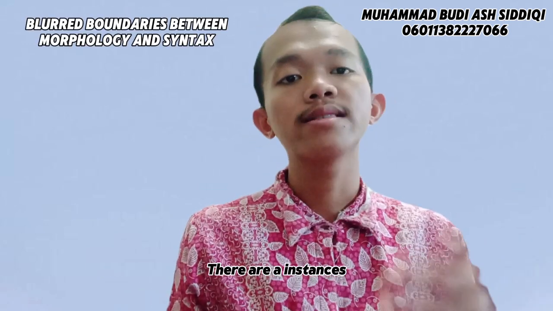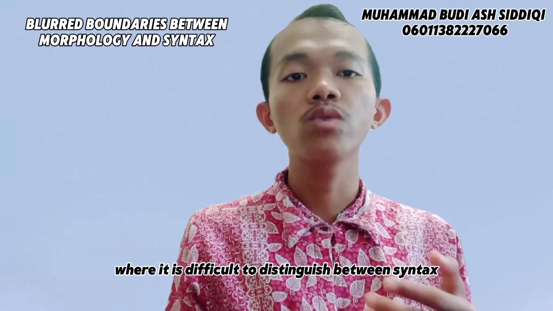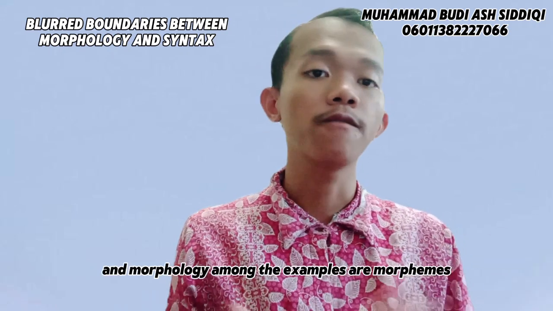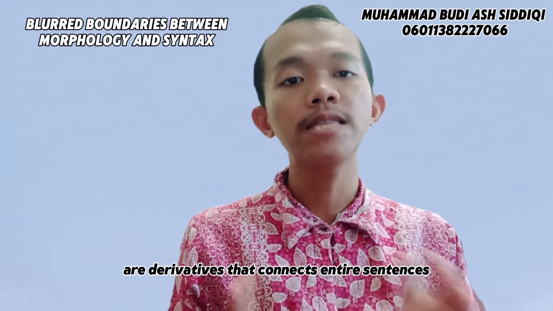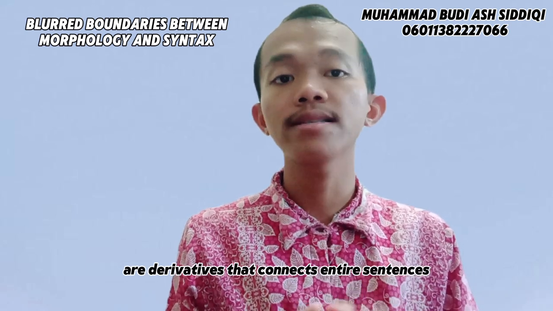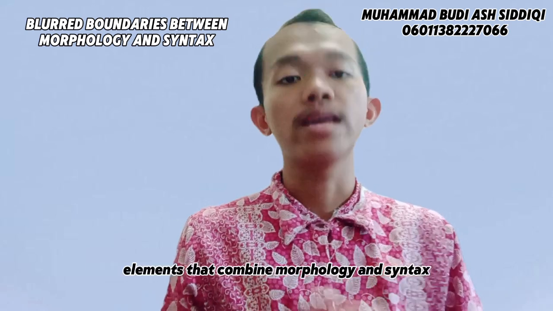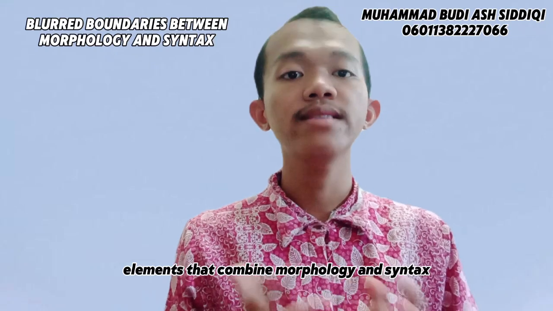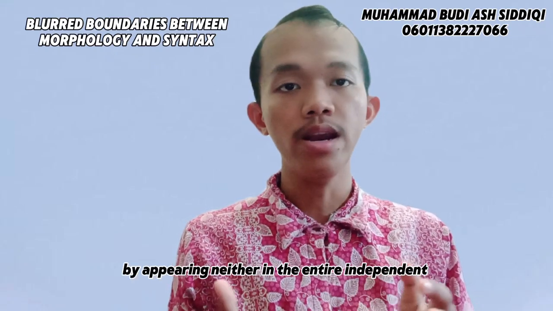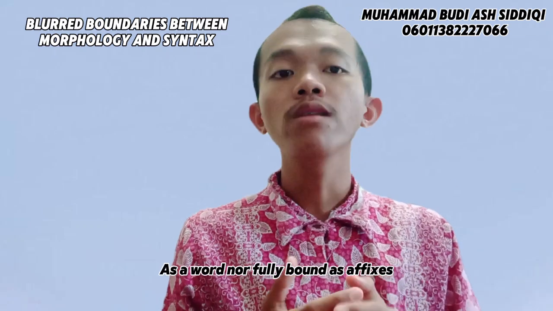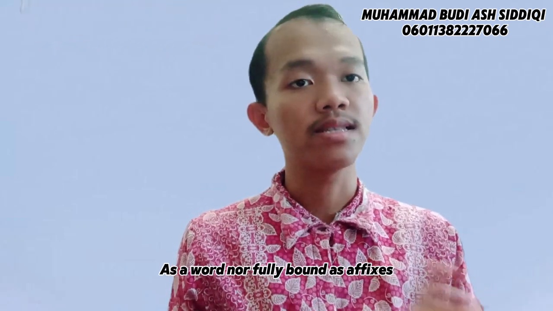Also, blurred boundaries between morphology and syntax. There are instances where it is difficult to distinguish between syntax and morphology. Among the examples are morphemes or derivatives that connect entire sentences, and elements that combine morphology and syntax by appearing neither entirely independent as a word nor fully bound as affixes.